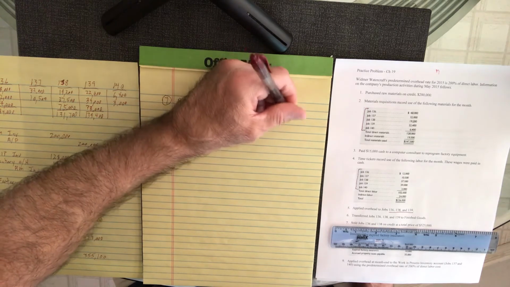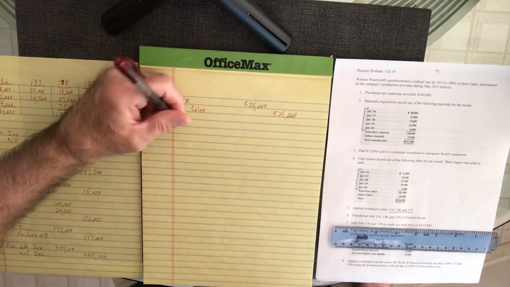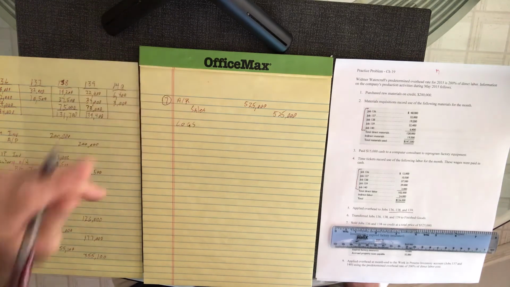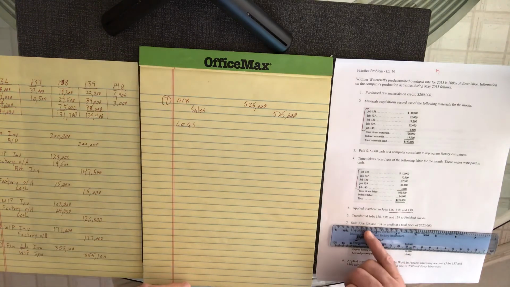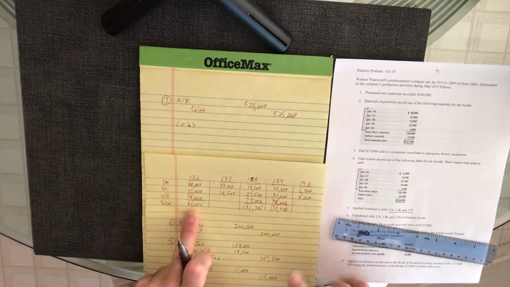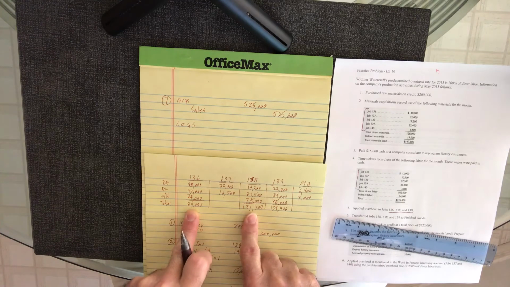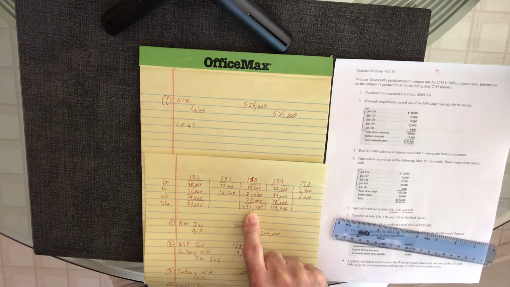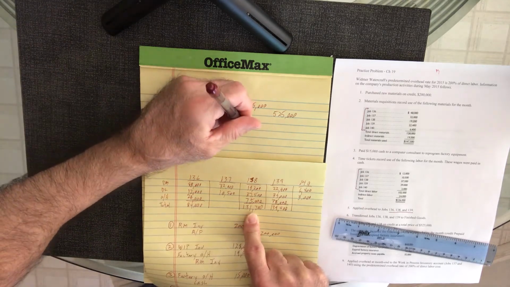The second part is the recording of the cost of goods sold. So cost of goods sold has to be for the total cost of jobs 136 and 138. So 136 and 138, $84,000 and $131,700. That comes out to be, drum roll, $215,700.